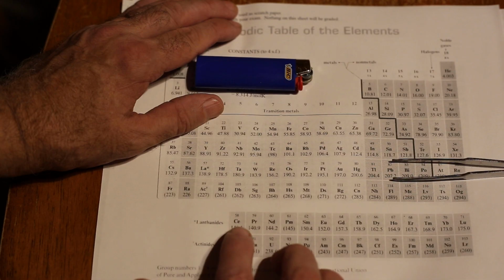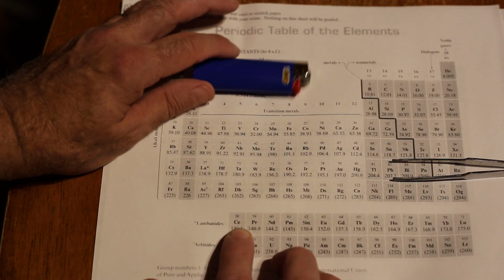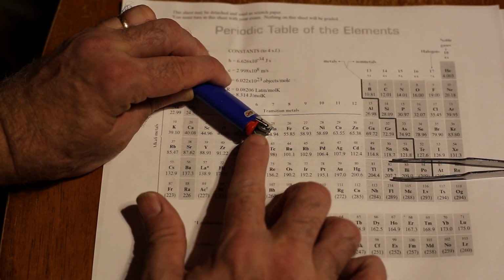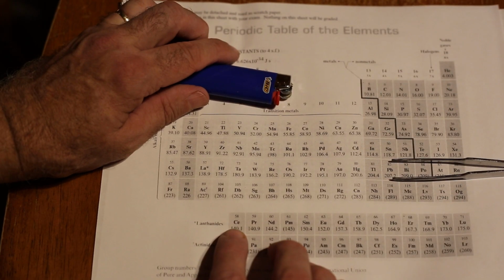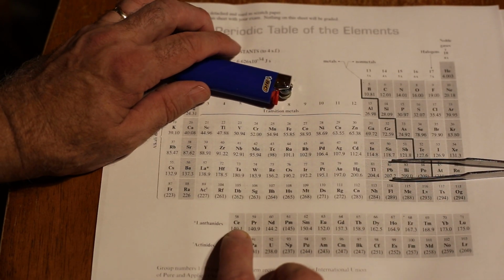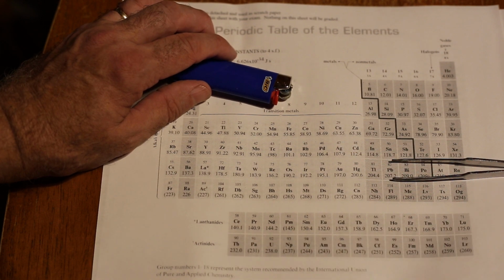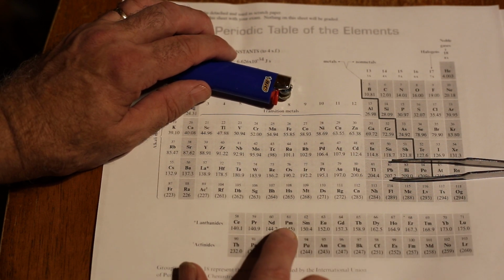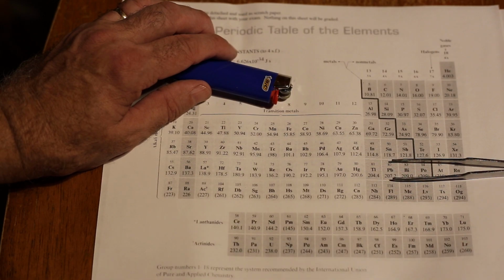So lanthanum and cerium are the main metals that are found in mish metal, but a lot of these other so-called rare earth lanthanide elements are also found there. There's no promethium in it. Promethium is radioactive and it's not naturally found on planet Earth, but probably a lot of these are also found in it.